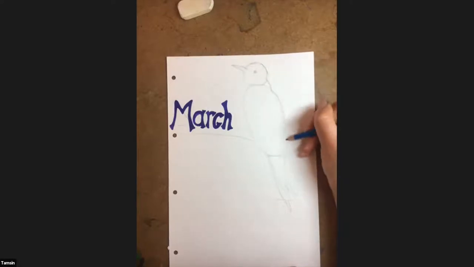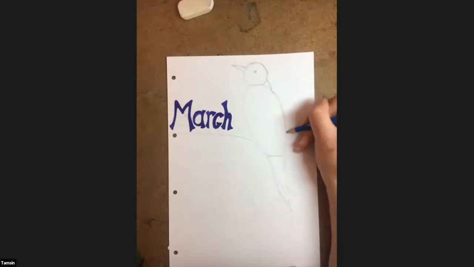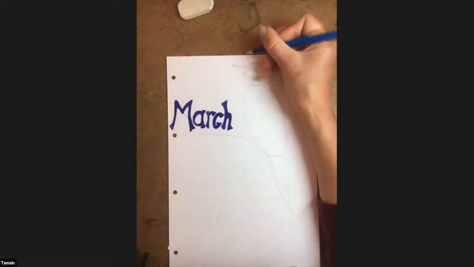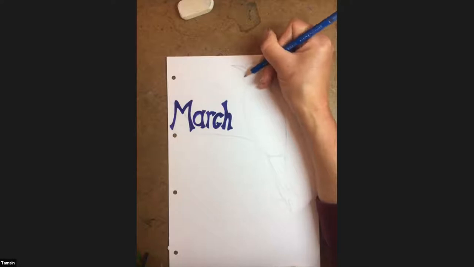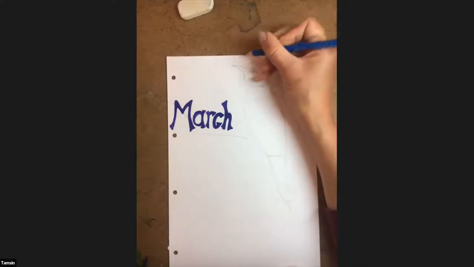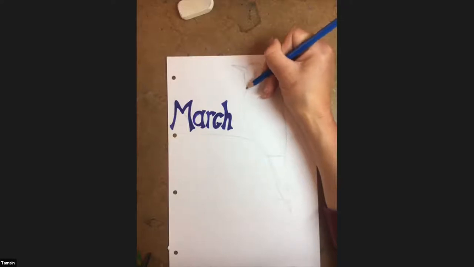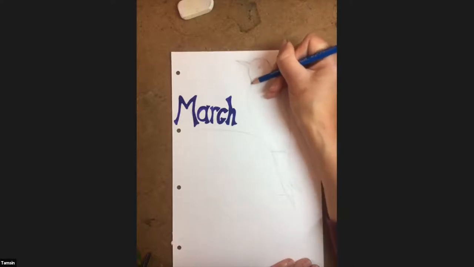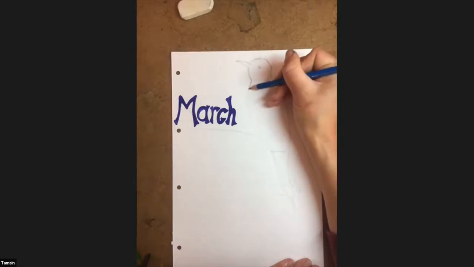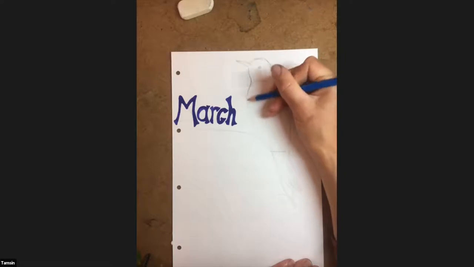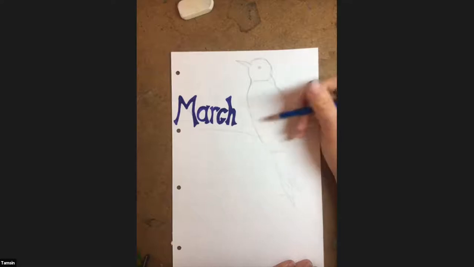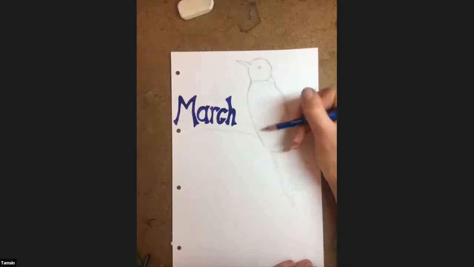So he can come slightly outside. And then he's holding his head up quite proudly. So you can see quite a bit of his beautiful yellow neck, or chin rather. So you don't need to change too much on the front because we've already drawn the basic shape.